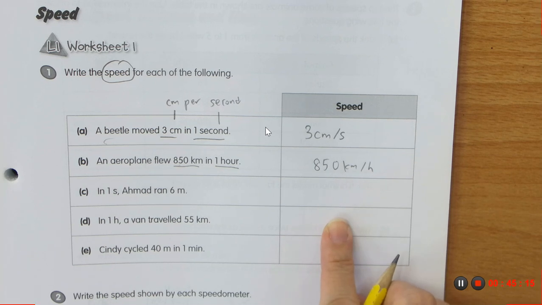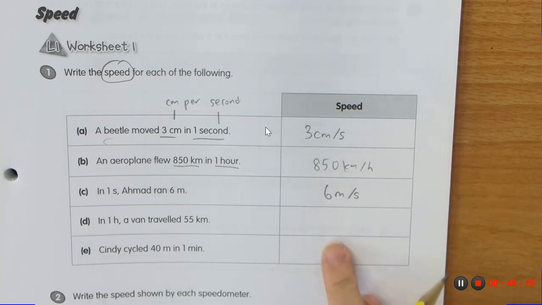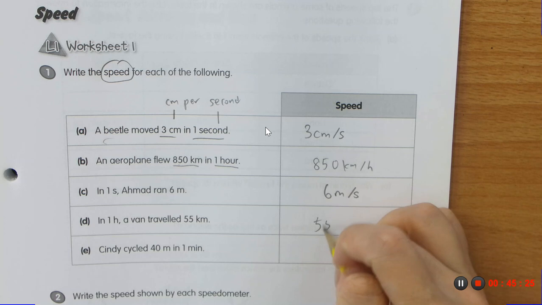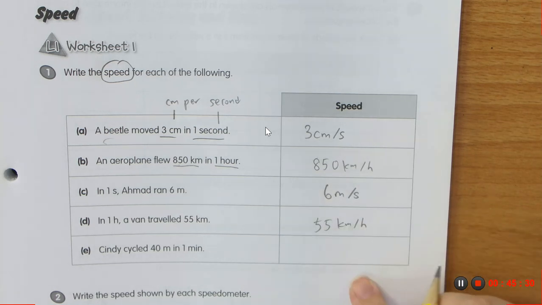Very good. Summer? Very good. 25 kilometers per hour. Aiden? Sorry? 40 meters per minute.